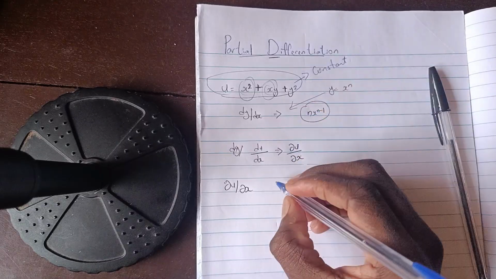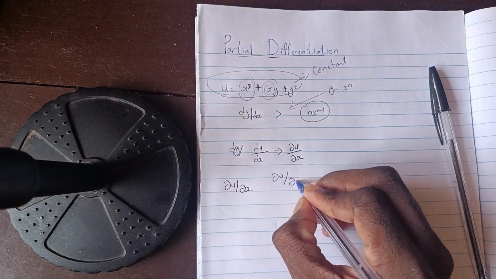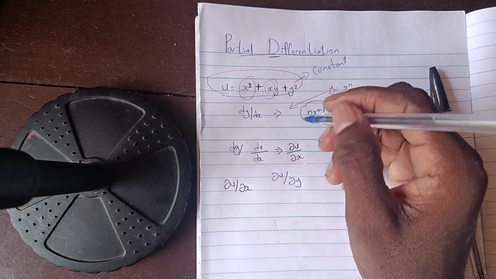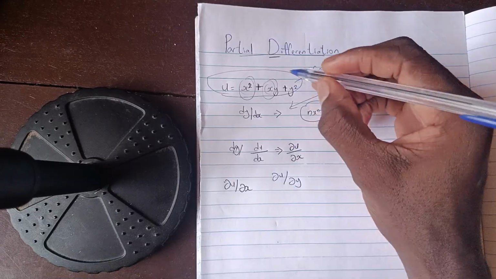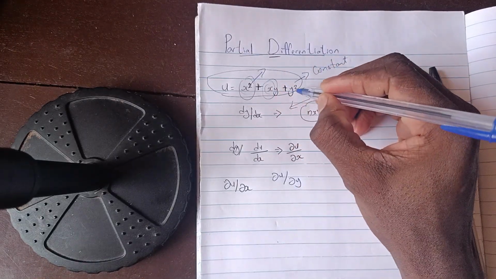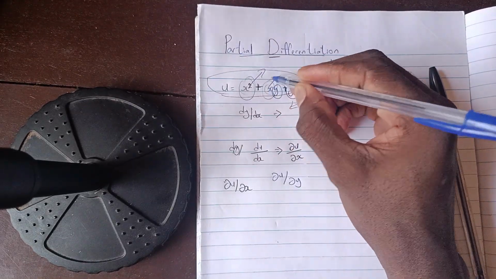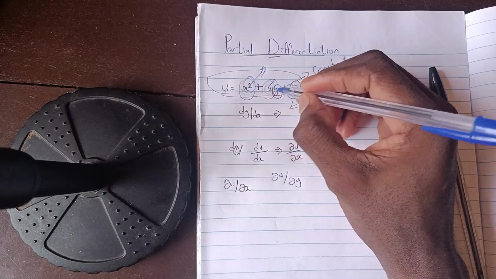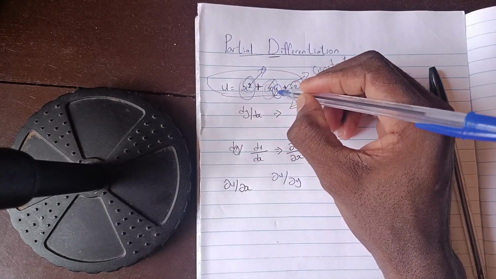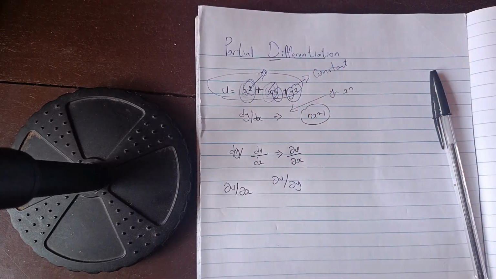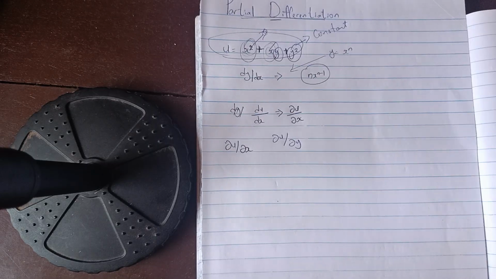If you have du over dy, we are differentiating in respect to only y, so x becomes a constant. That means x becomes a constant when x is alone. But since they are together, you differentiate for only y, and x stays alone. So let's proceed and see how it goes.